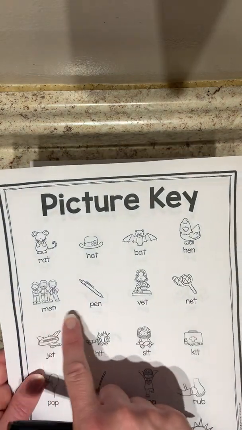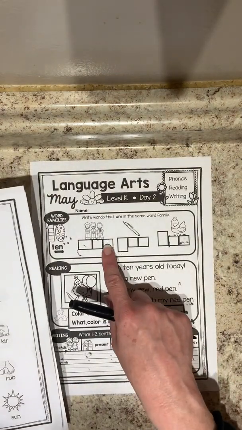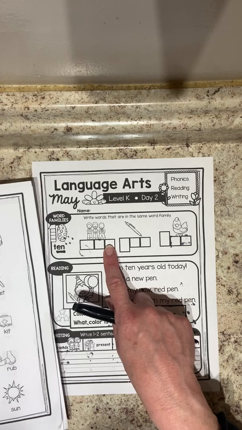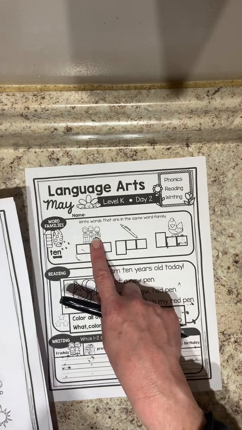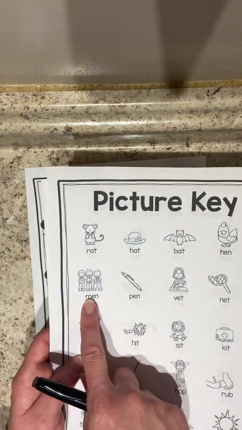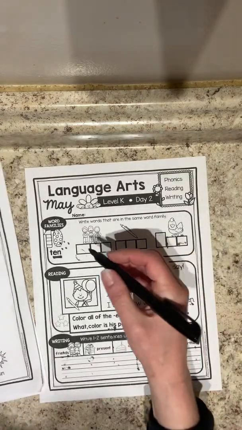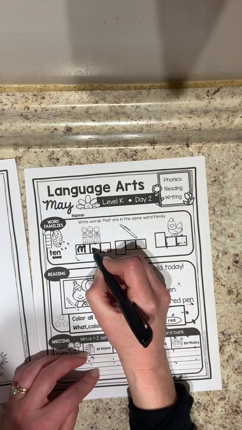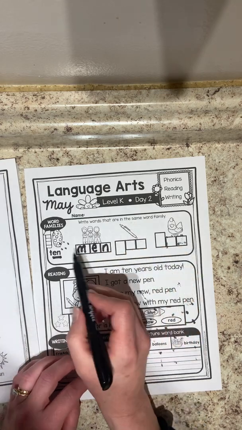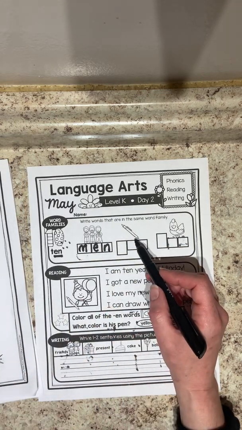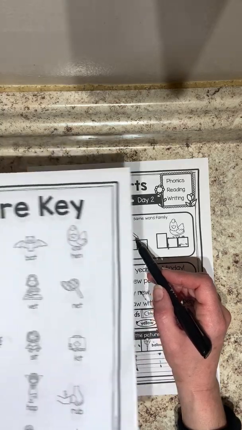I see this one and this one and this one. And let's see if they're going to match some of the pictures here. I see three boys. And on my picture key, I see it's the word M-E-N, men. So I'm going to write that here, M-E-N, men, ten. What do you think this one is? You can look at your picture key if you need to.